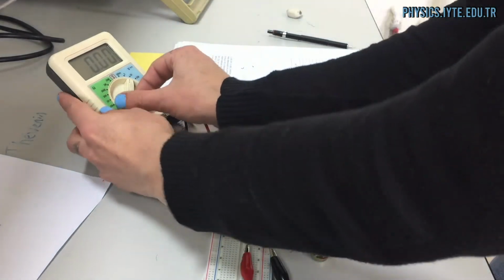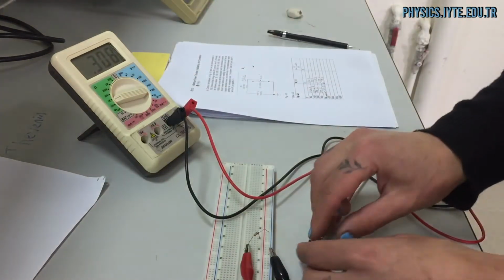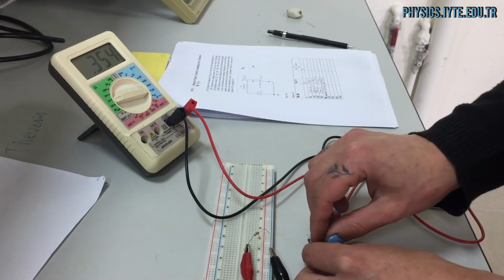This time, the value of resistance will be 400 ohms.